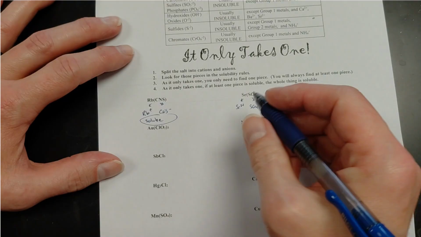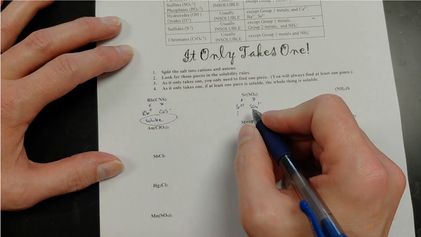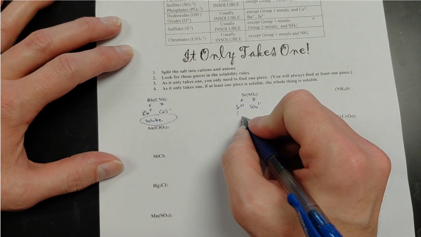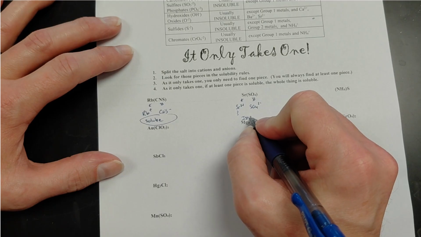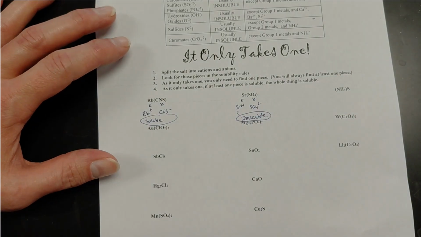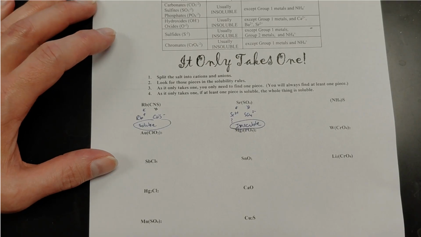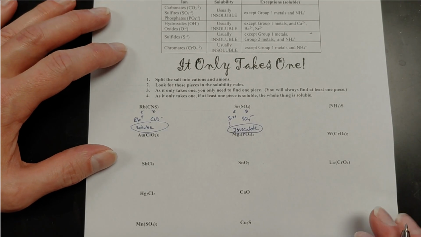So Sr is not in the chart, and SO4 is insoluble, so I'm going to declare this whole thing, if I can spell it, insoluble. I did not find one soluble. It only takes one, but it takes one soluble for the thing to be found soluble.